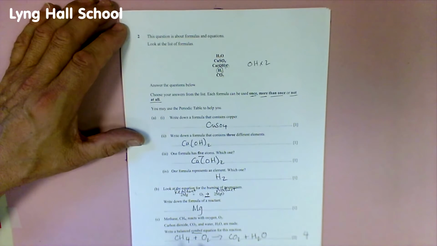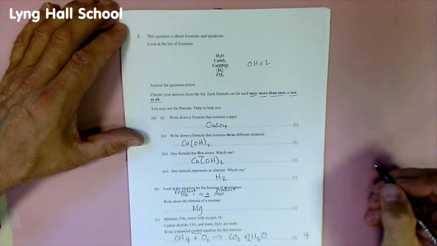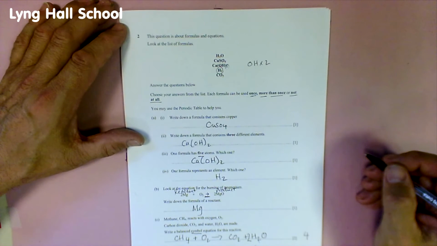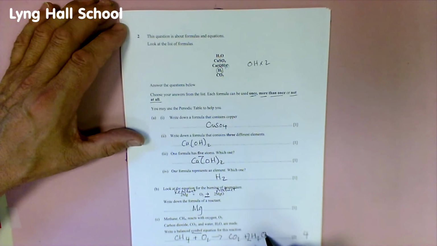Is it balanced? Well, if we look, we've got 4 hydrogens on this side and only 2 on this side. So if I multiply this side by 2, I've now got 4 hydrogens on that side, 4 hydrogens on that side. Okay. However, I've now got 4 oxygens here. So we need to balance a little bit more. So we've got 4 oxygens here and only 2 on this side.